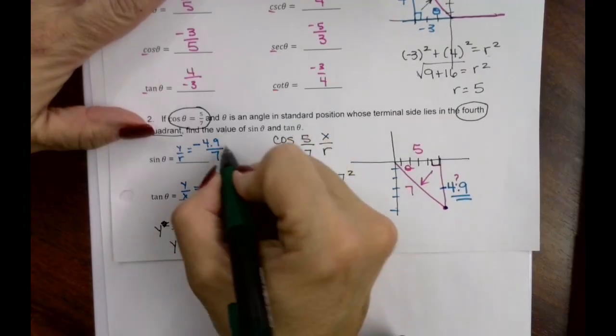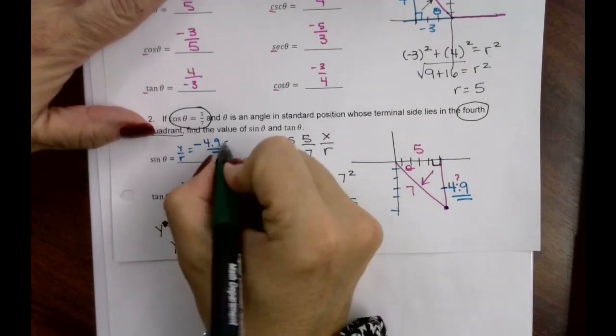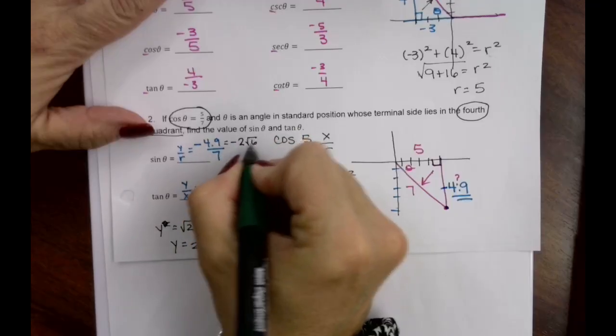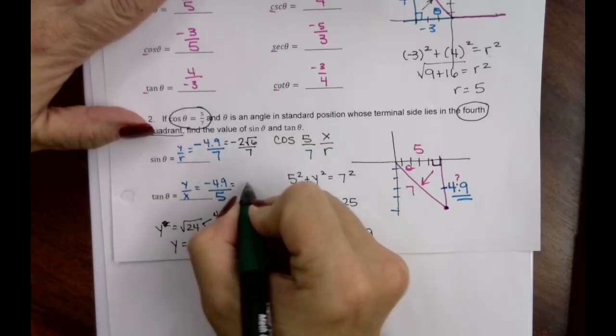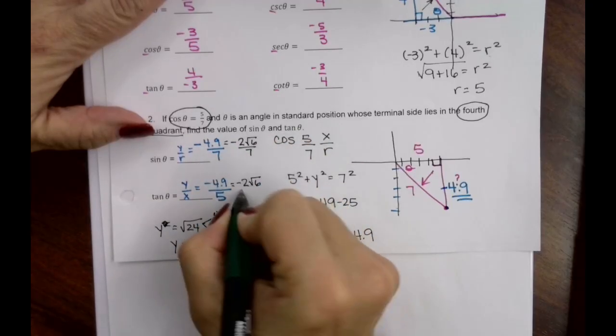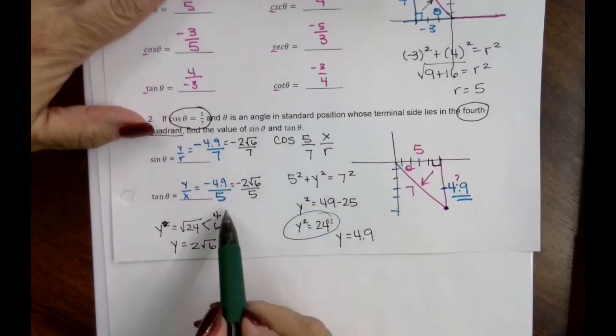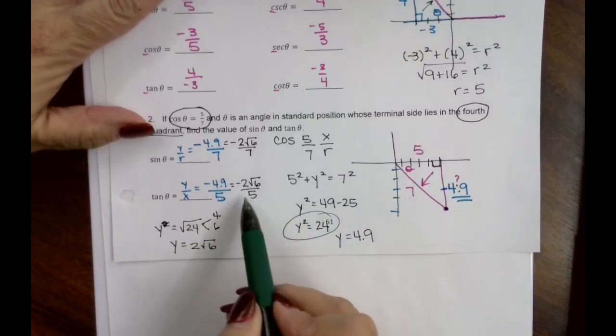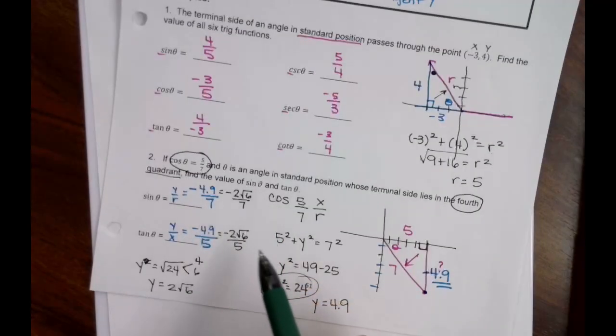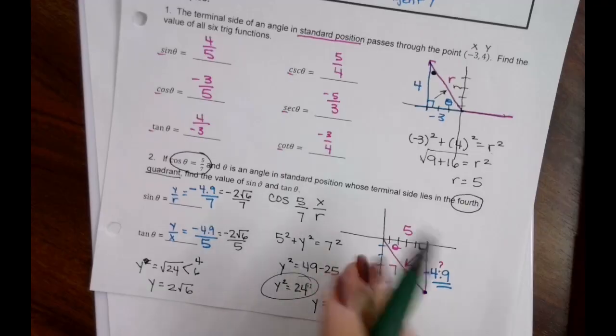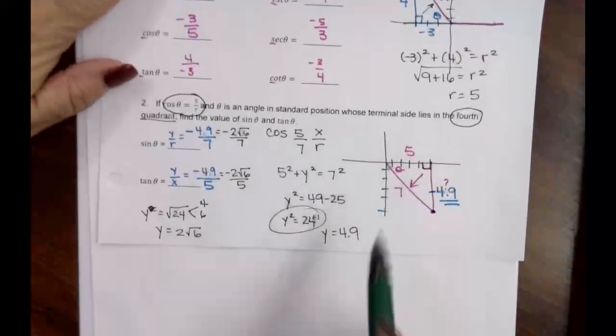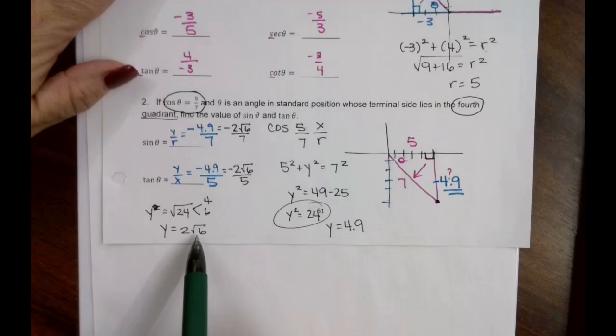So I could also write this as negative 2 square root of 6 over 7, and then negative 2 square root of 6 over 5. So this would actually be correct math because I'm using my radical correctly, but I was lazy. I plugged it in the calculator. But if you want to solve it with a radical, these two things are the same.